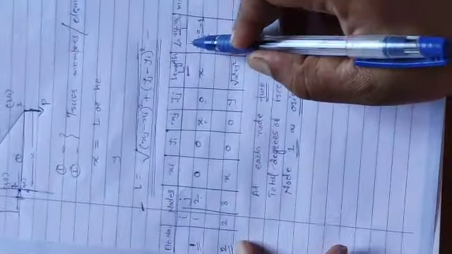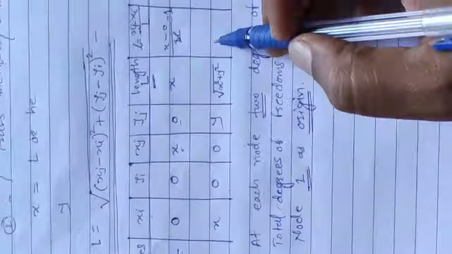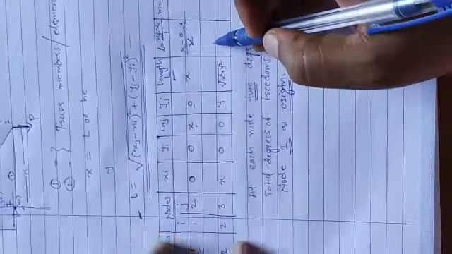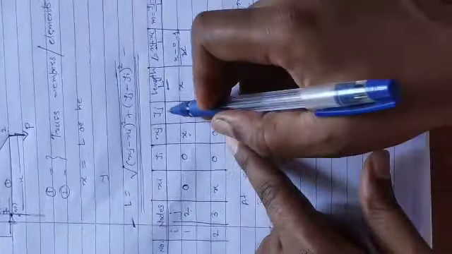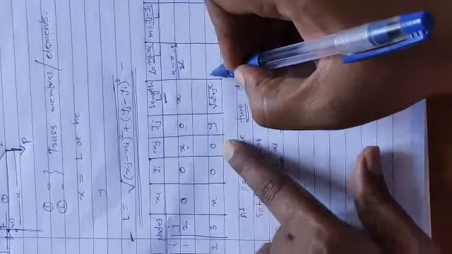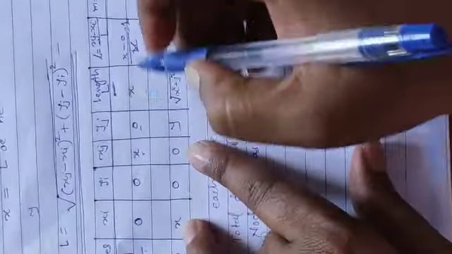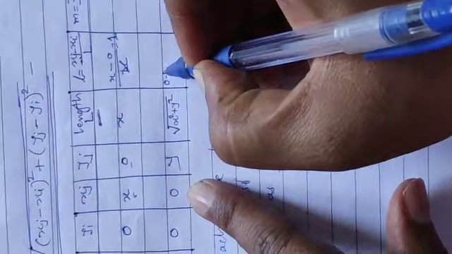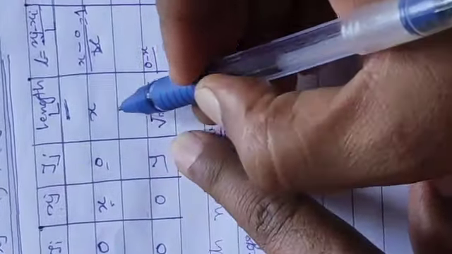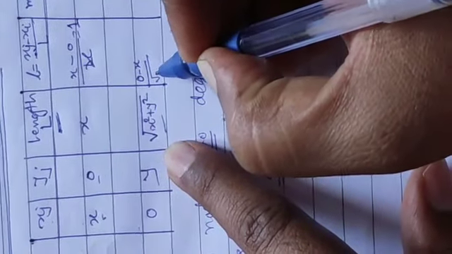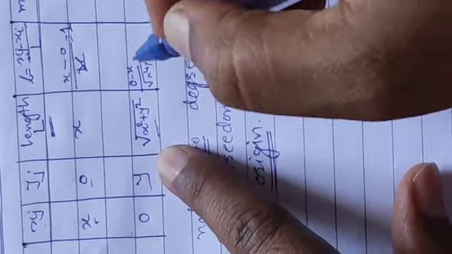Next, similarly you can write l for second element: xj minus xi, xj is 0, minus xi is x, upon L. L is square root of x square plus y square.